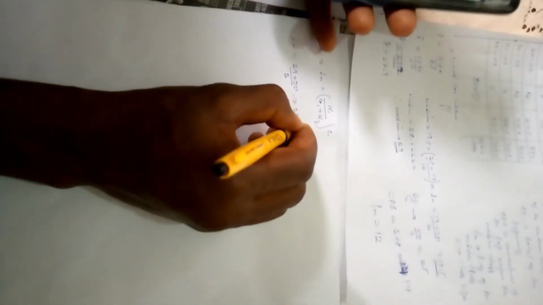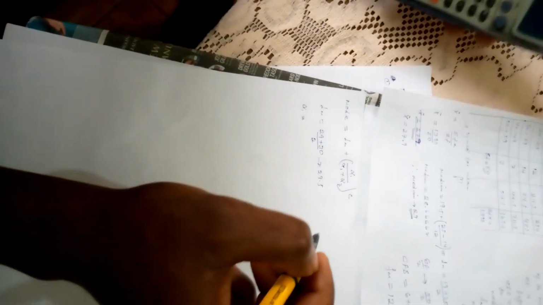So we will write 29 plus 30 divided by 2, which will give us 29.5.